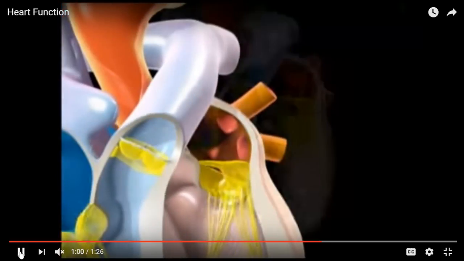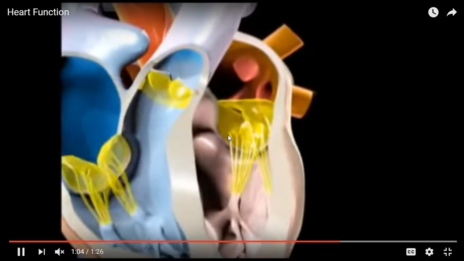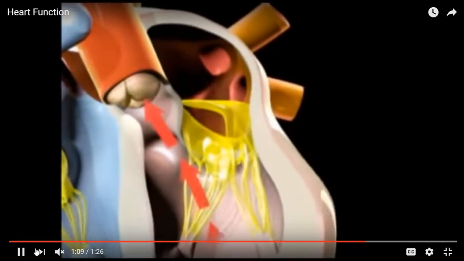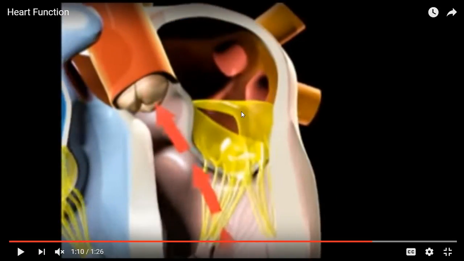When the left atrium contracts, it opens this valve here, bicuspid or mitral. Now, clinically, mitral is much, much more common, but of course, like so many things in this class, you've got to know that this has many names. It is the mitral valve. It is also the bicuspid valve. It is also the left atrioventricular valve.